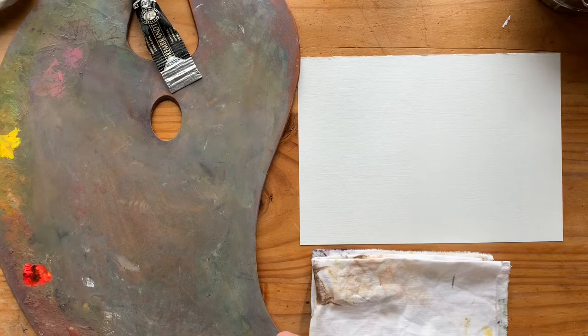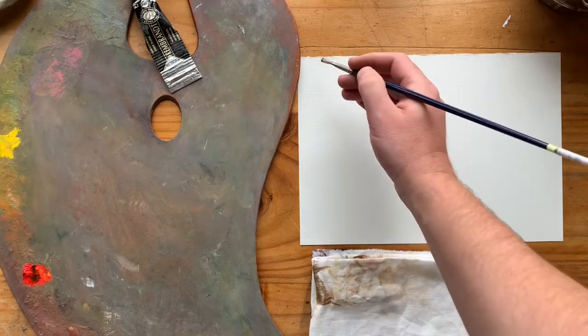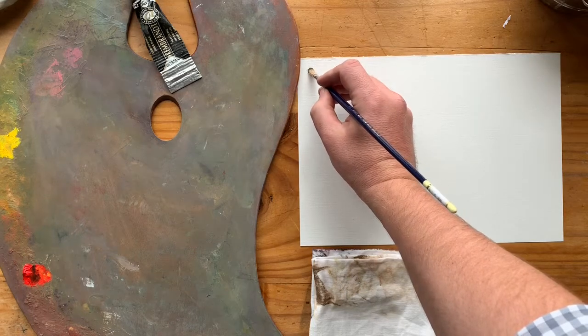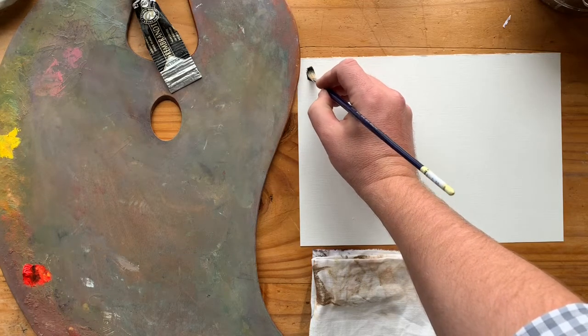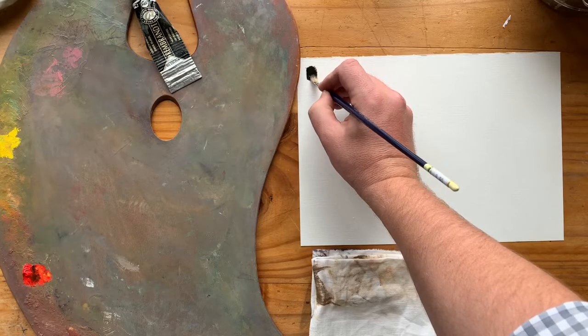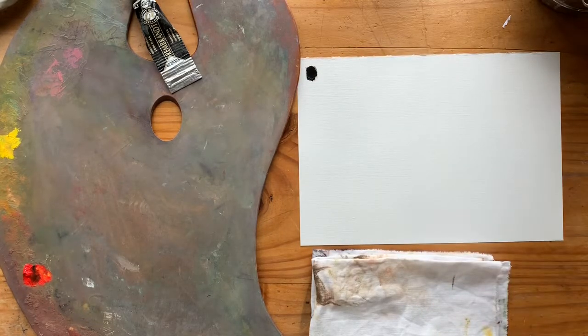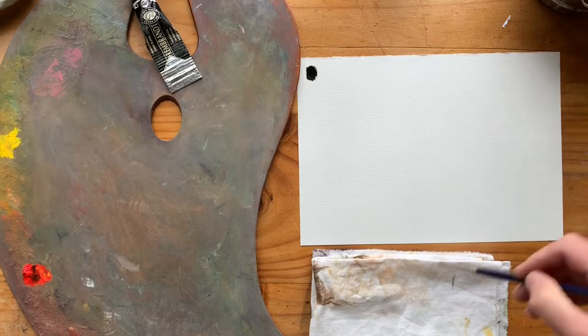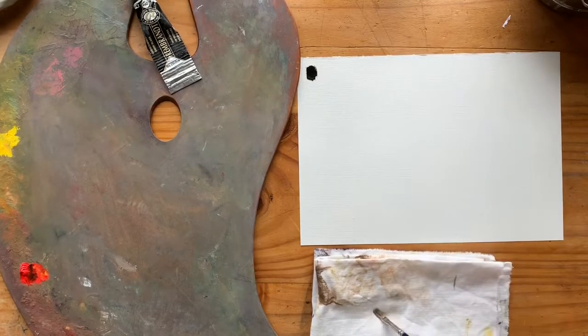What I want you to do is place down just a dab of straight black like that on your page. We're not going to do this in any great scientific way or into any organised squares today.